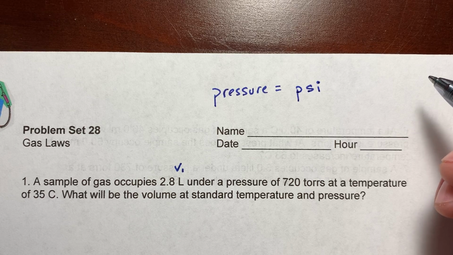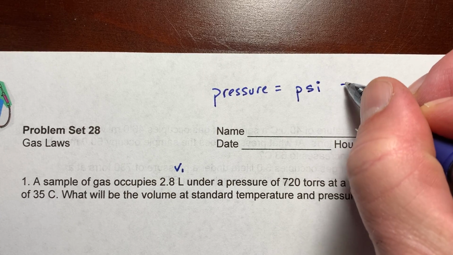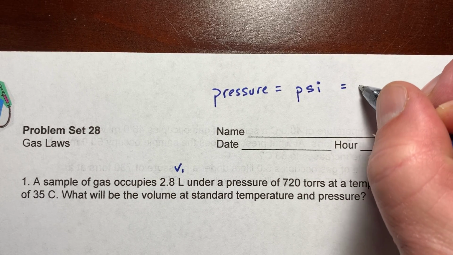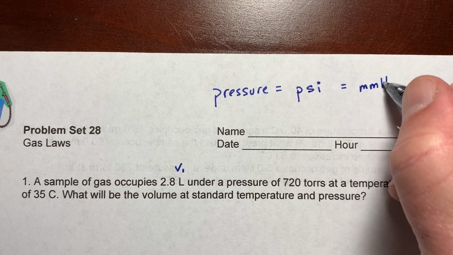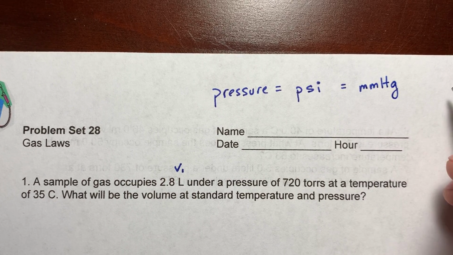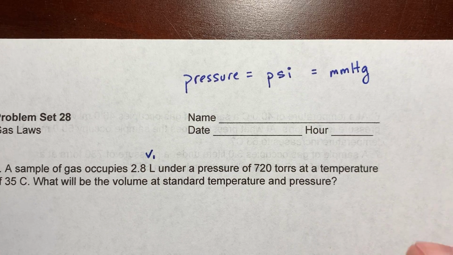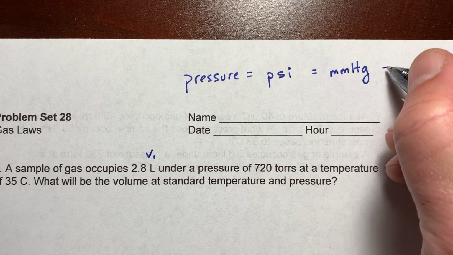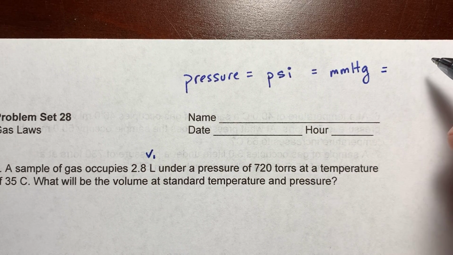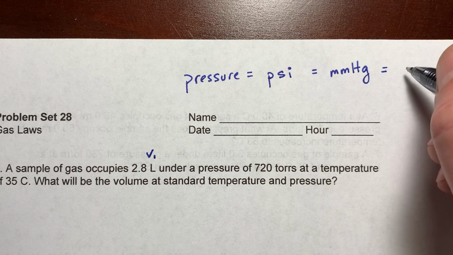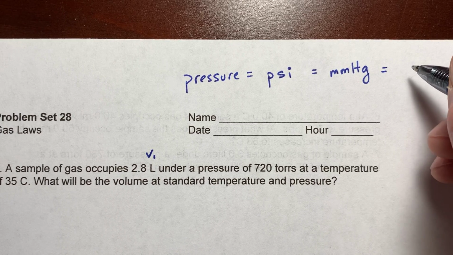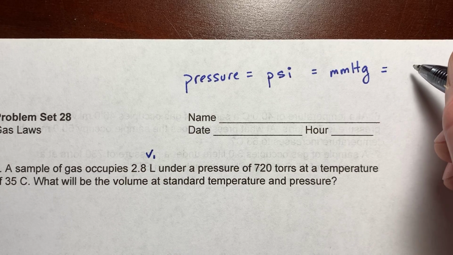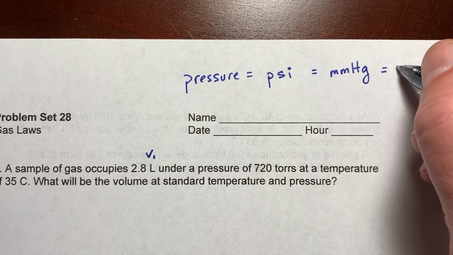We can have pressure units be in what are called millimeters of mercury, and I'll explain this in our class when we meet. We can also have pressure units be in kilopascals.